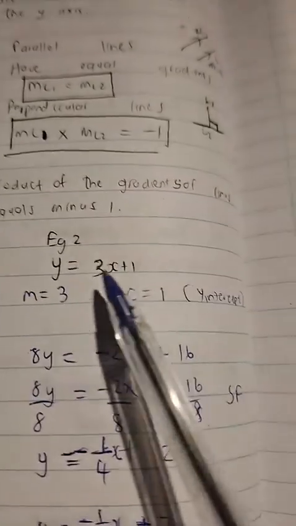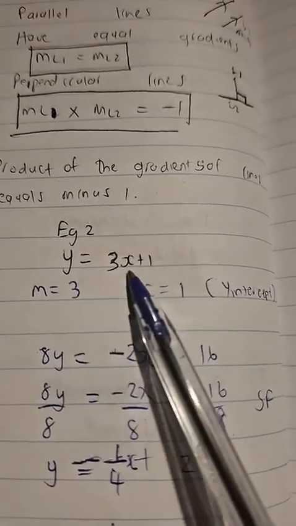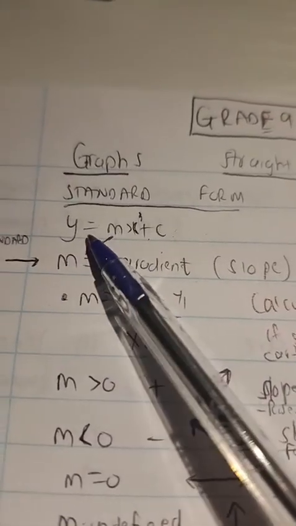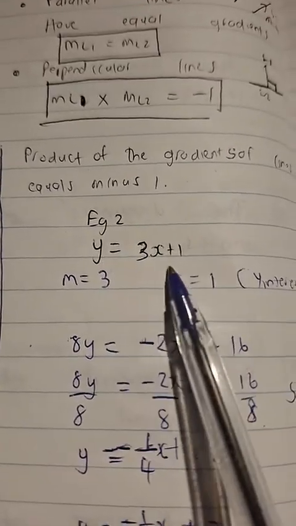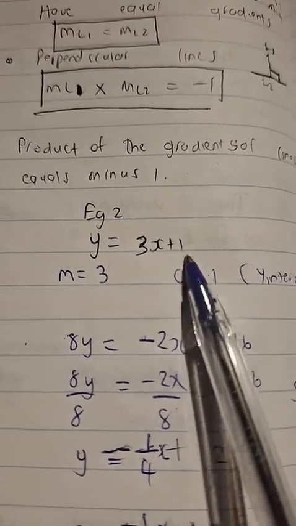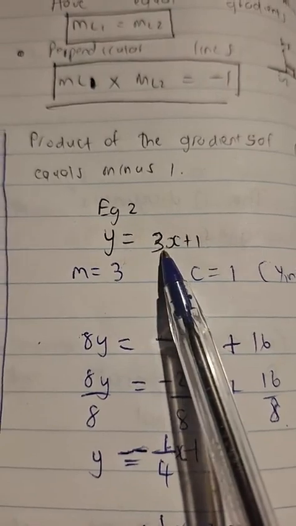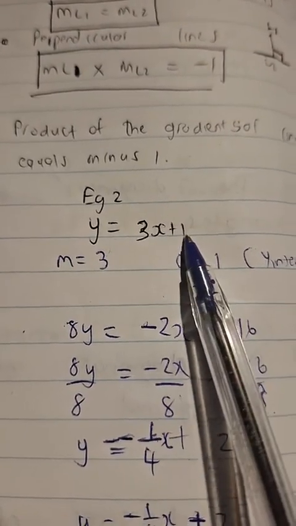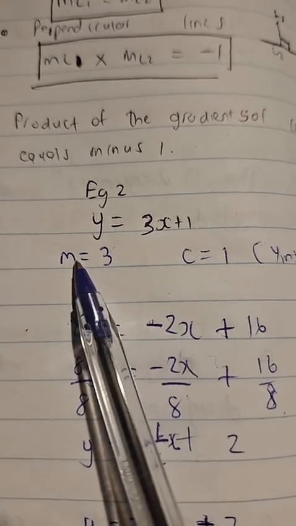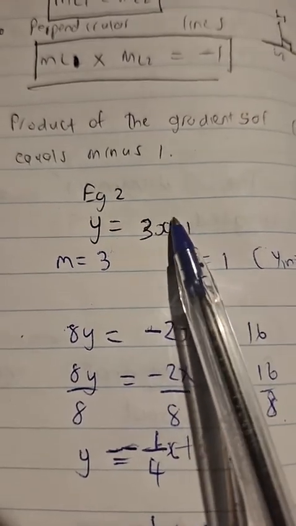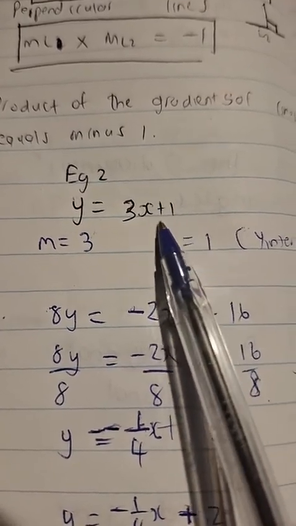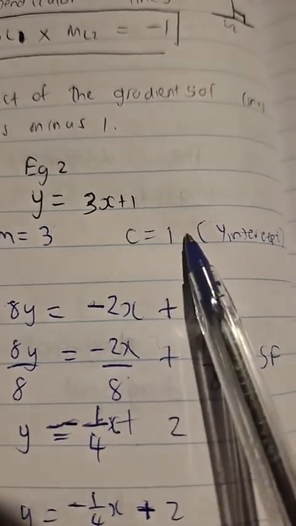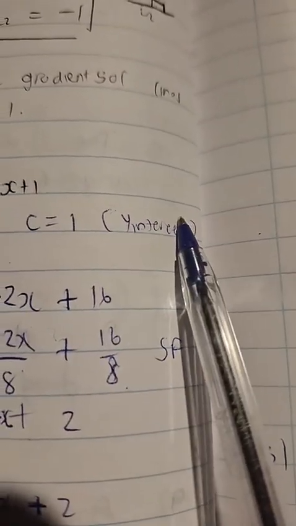So for instance, this equation is already in standard form. Why? Because it is already in the form y = mx + c. So if you look at y = 3x + 1, we can just identify our gradient from the equation. The gradient is 3, so we just write it there. And then the c value, which is the positive one, is 1, and so that is our y-intercept.